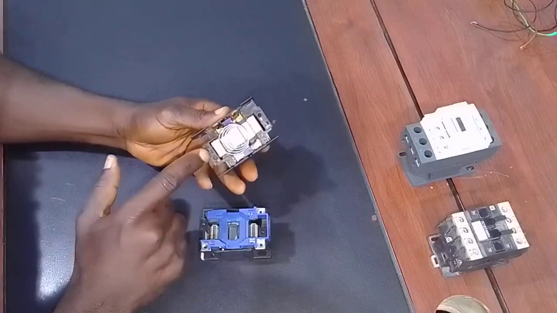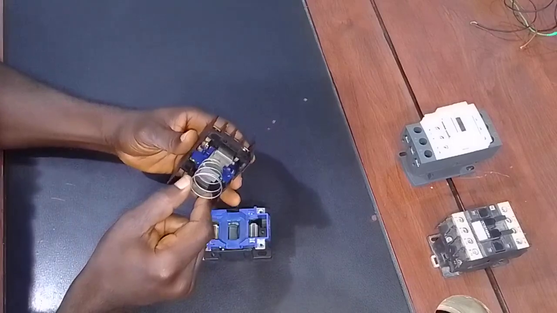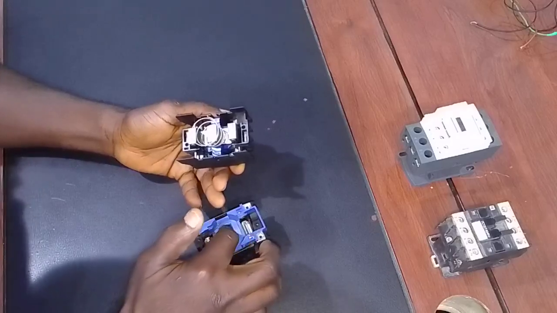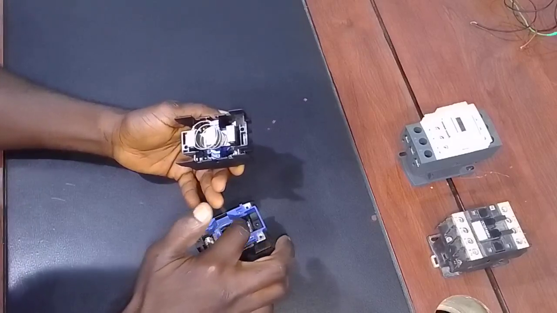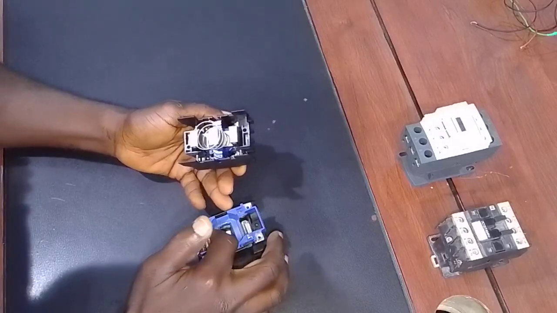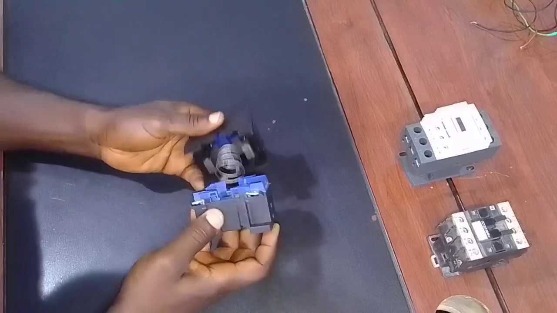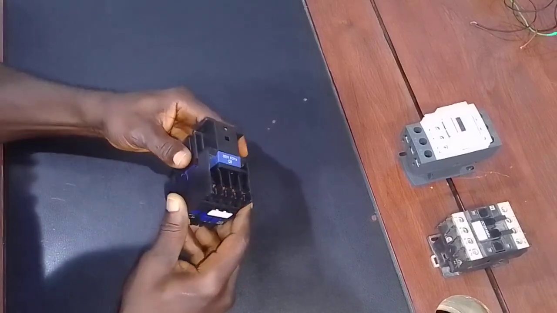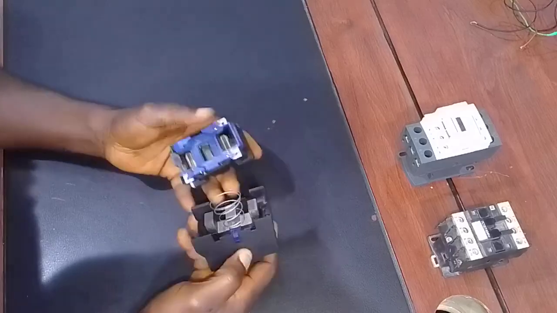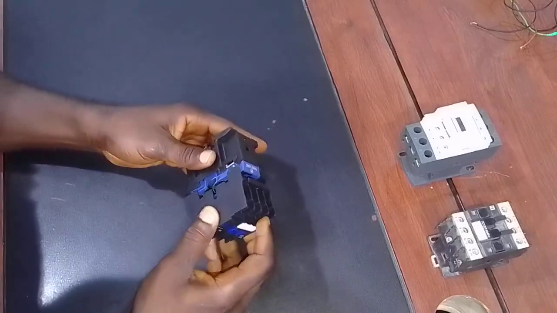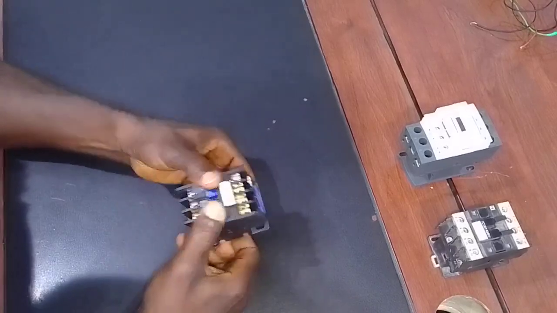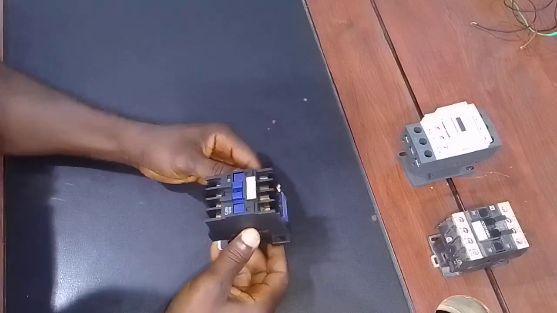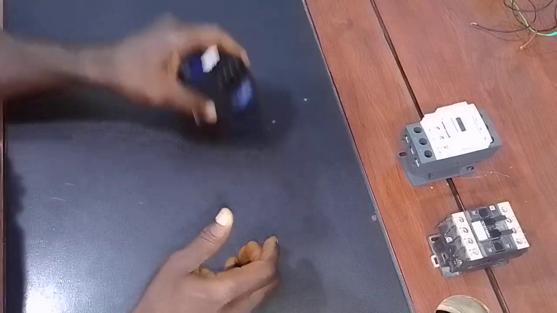This is the spring, this is the armature, that's the moving part of the contactor, while the stationary part we have here, the stationary metal part, is the electromagnet. So this is how it's been coupled. This is the internal structure of the contactor.